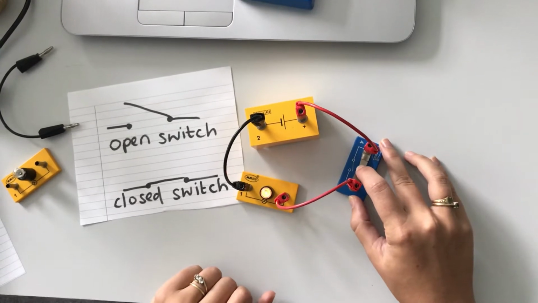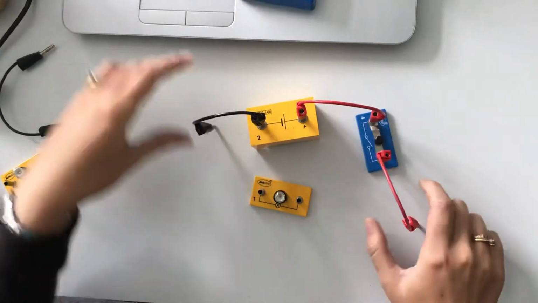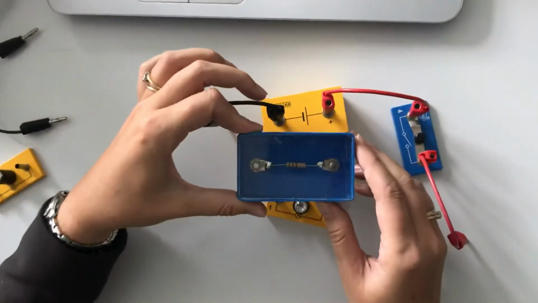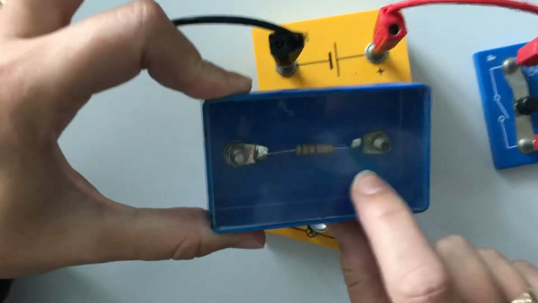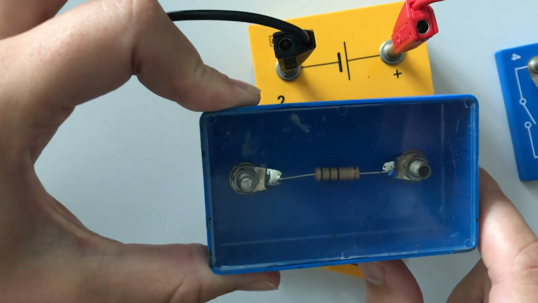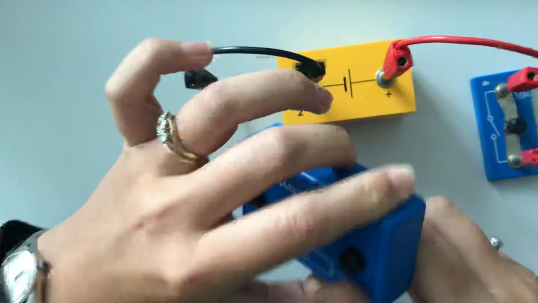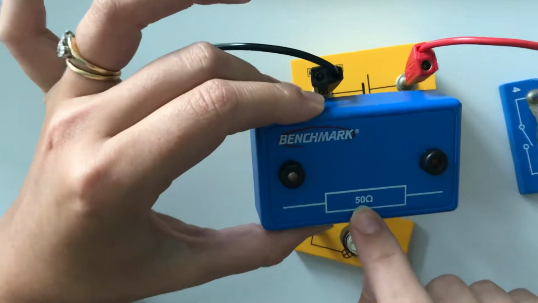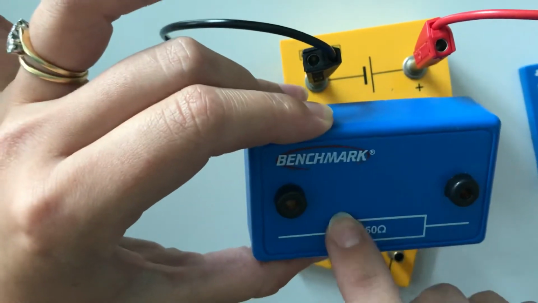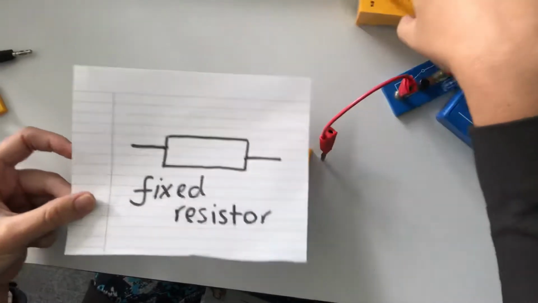Okay, something you may not have seen before is a component called a fixed resistor. I'm going to show you the underneath of this because it's actually more interesting. So in here, we've got a component that provides a constant resistance to the circuit. And all that does is it prevents the current from being able to flow in our loop. On the front of here, you can see it says 50 ohms. Ohms are the measurements for resistance. And it's just a plain rectangle, which is actually the symbol for a fixed resistor.